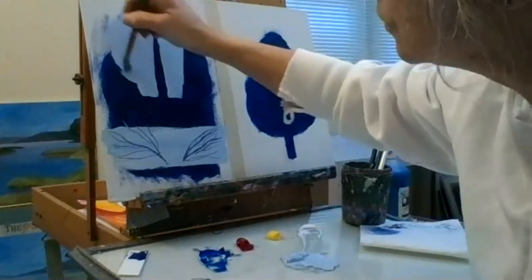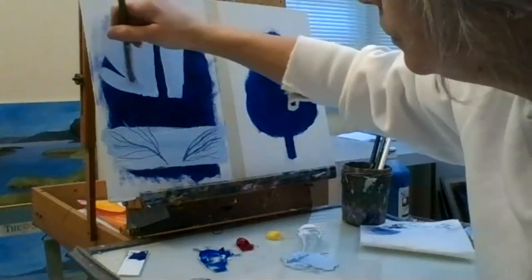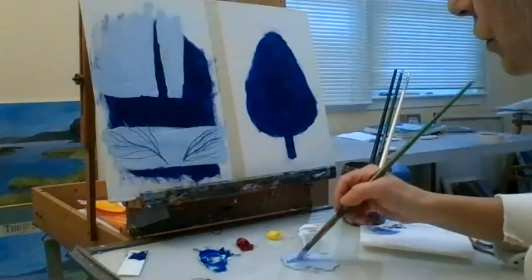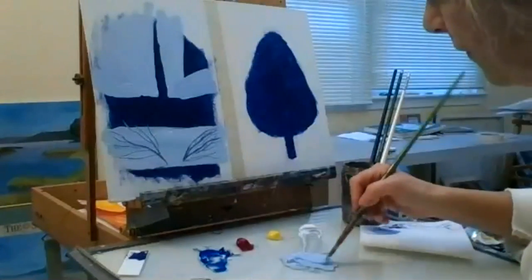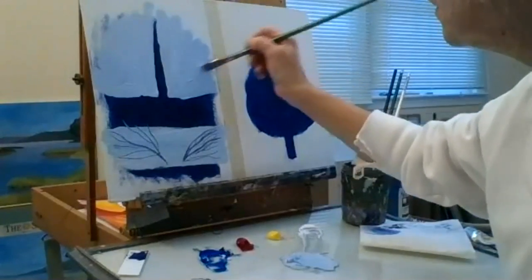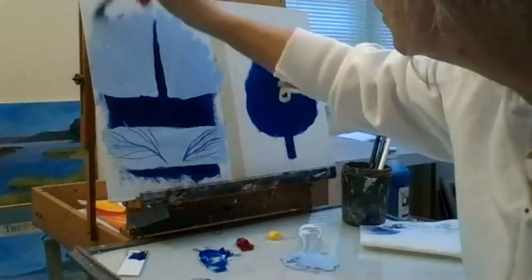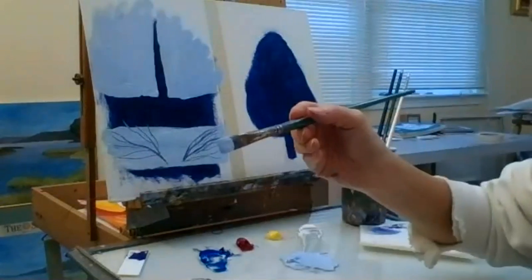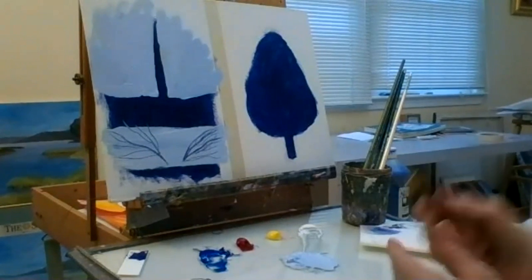We'll start the scratching. So if you're just watching now, that's good. I will give you time after to practice this. So now I have prepared this area for scratching. Once this is all covered like this, I put down this brush. I use my palette knife.